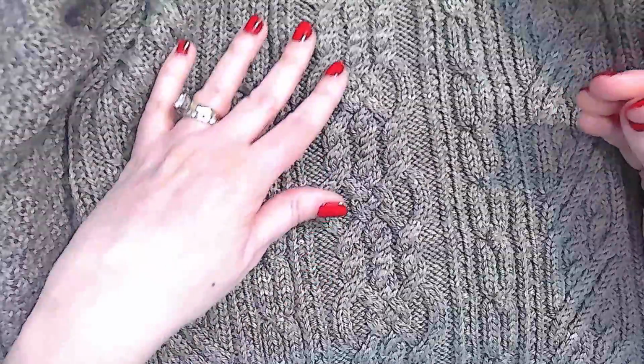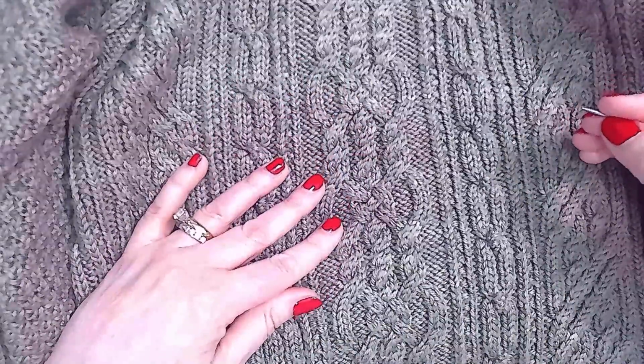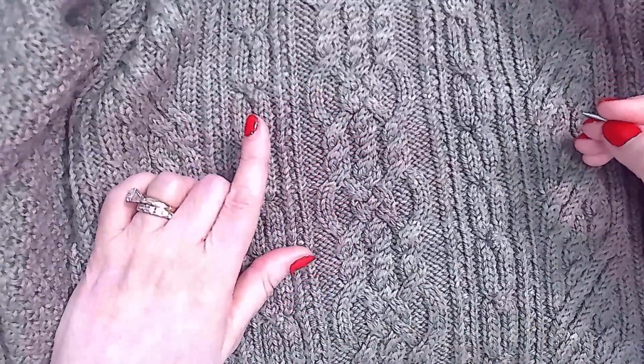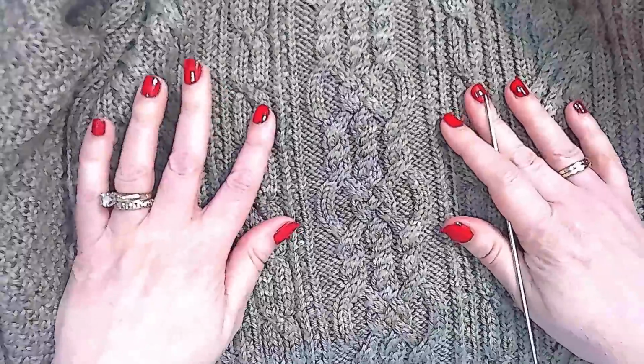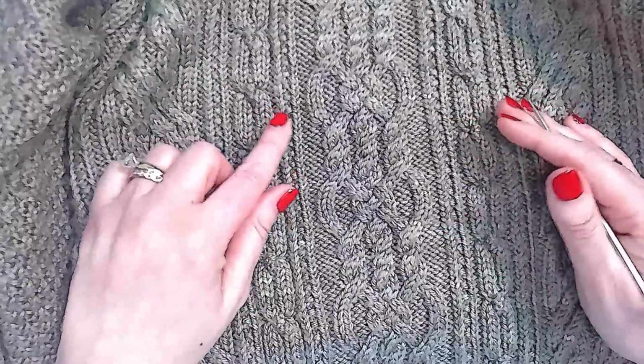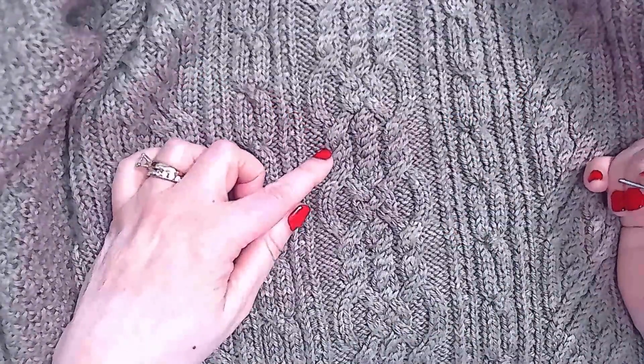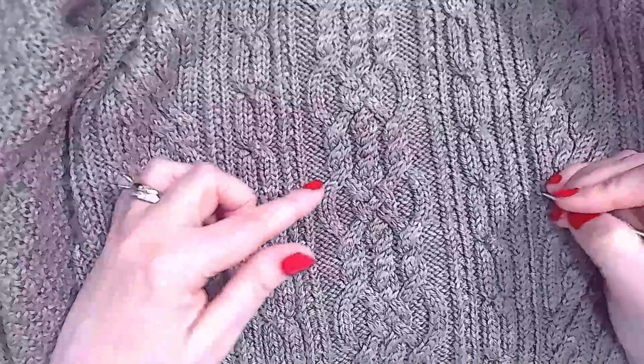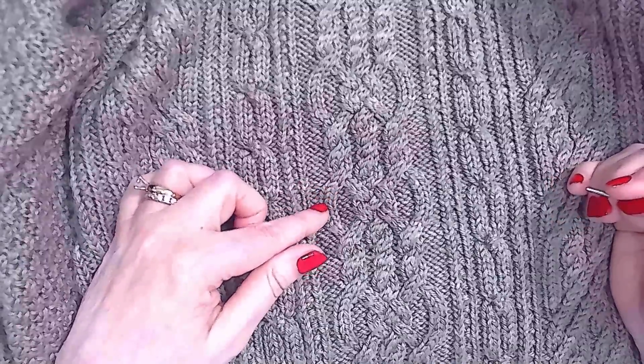You can work these without a cable needle, however, and I'll include a link to a video above on how exactly to do that. But this usually requires dropping some stitches temporarily in order to rearrange them and then picking them back up in the correct order.